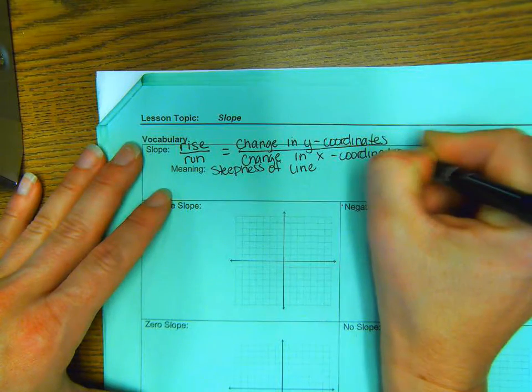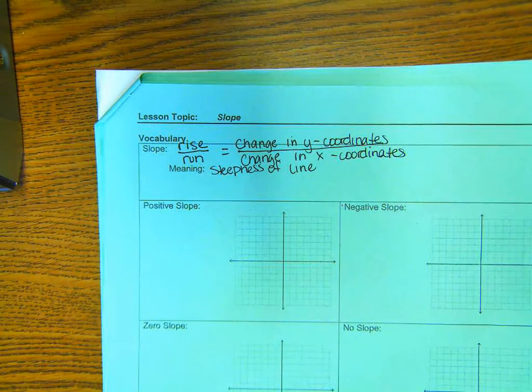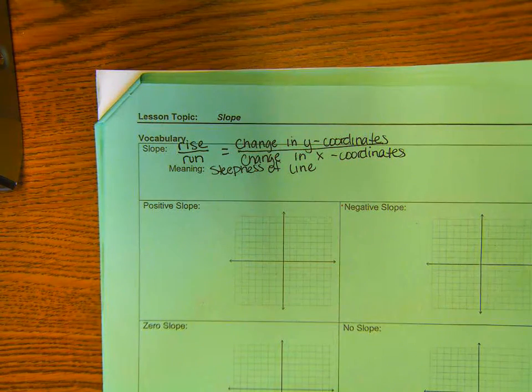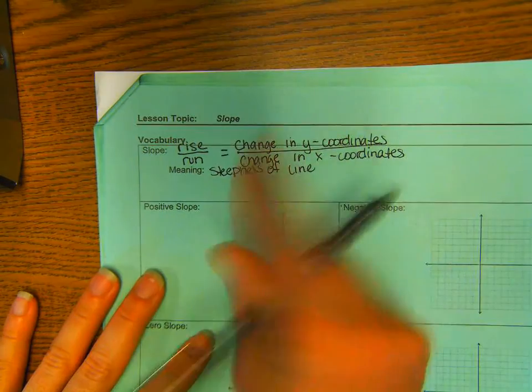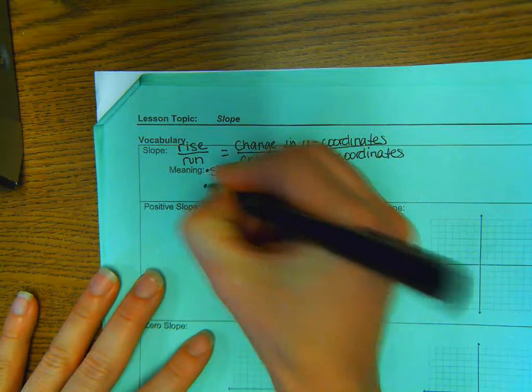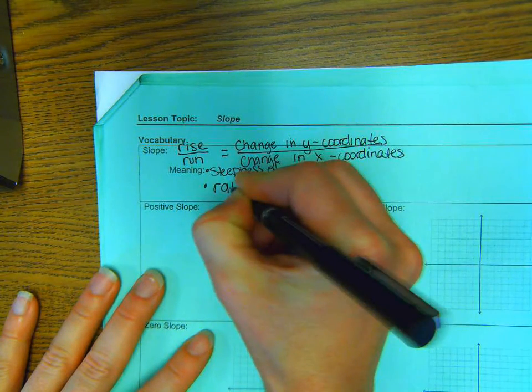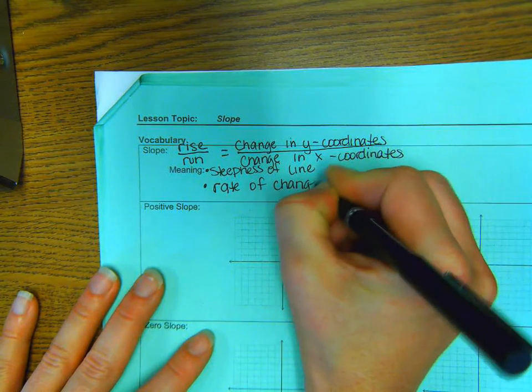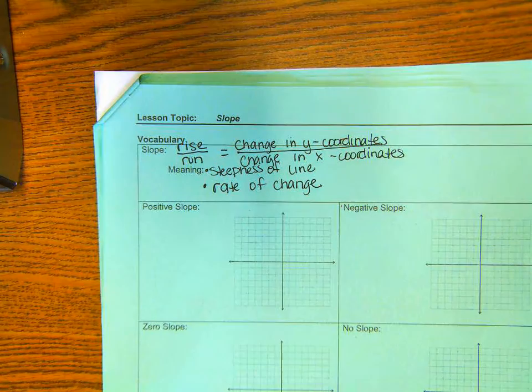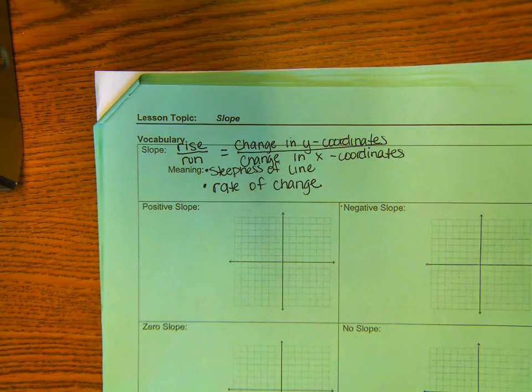Now, sometimes in word situations, the y means something, okay? And so then we don't necessarily call it slope, but I'm going to put this under the meaning. Sometimes we call it the rate of change. Let's talk about the rainfall, for instance, this morning.